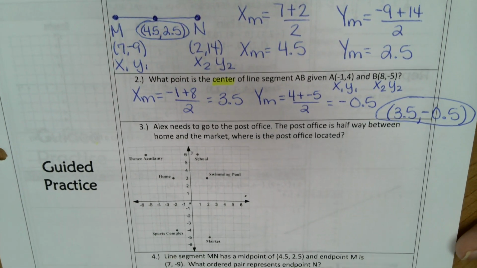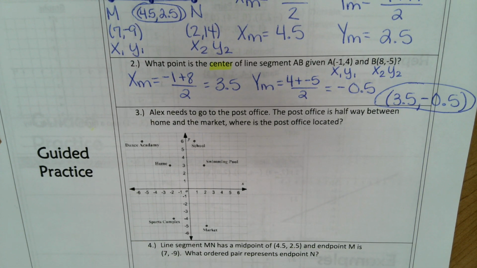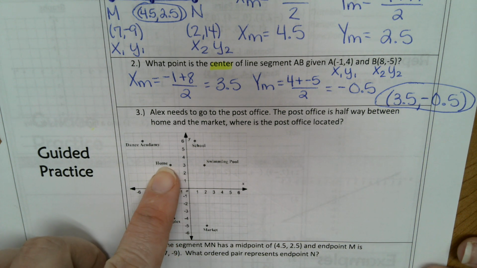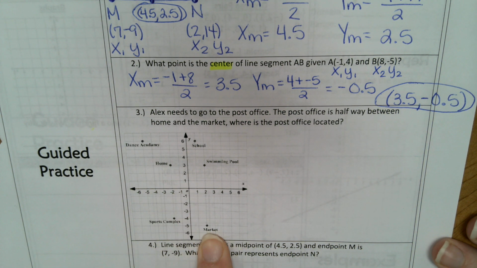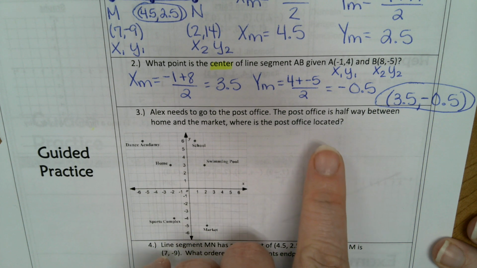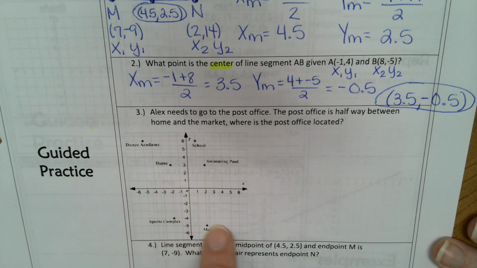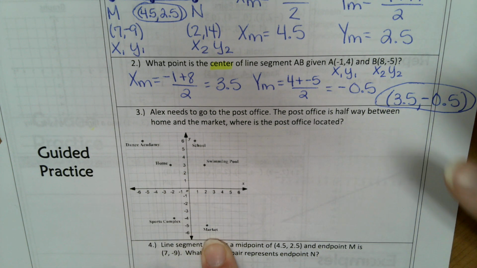All right. Number 3. It's got a little bit more context with it. So Alex needs to go to the post office. The post office is halfway between home, so here's home, and the market. Where is the post office located? So it's already graphed for us, and if this were multiple choice, we could graph our answer choices and see does any of them look to be in the center, in the middle, okay?